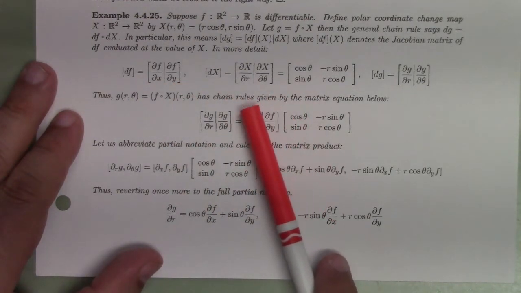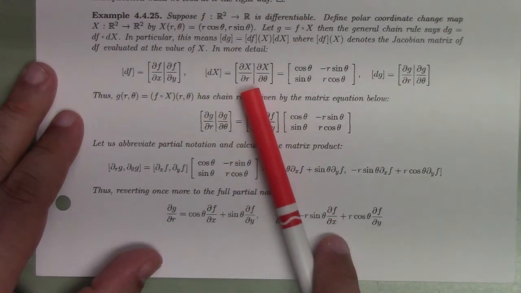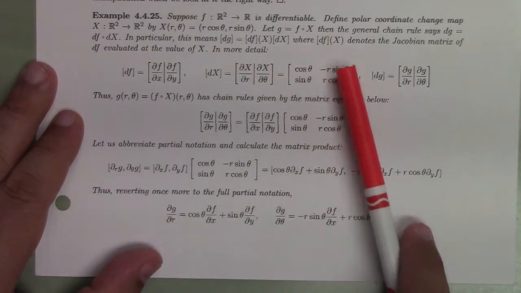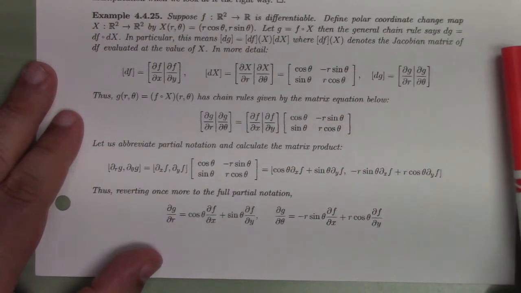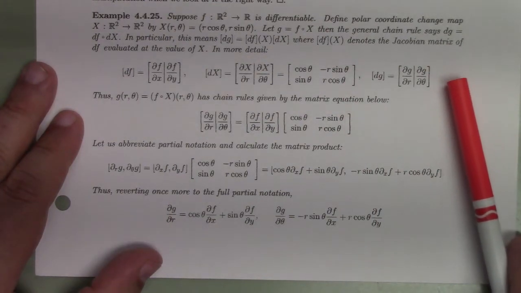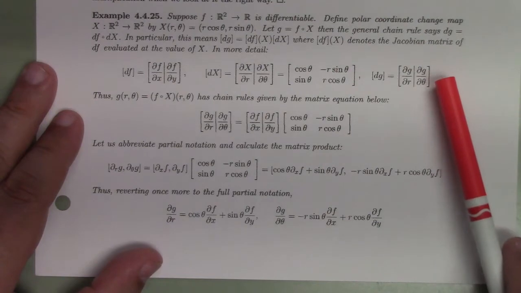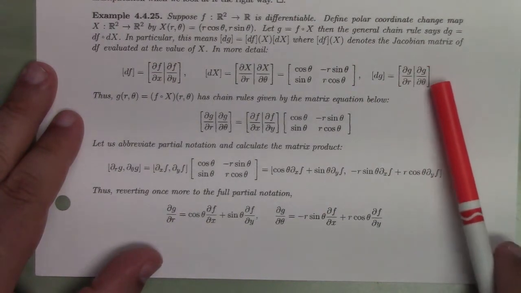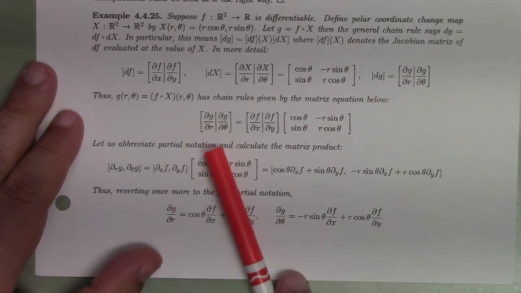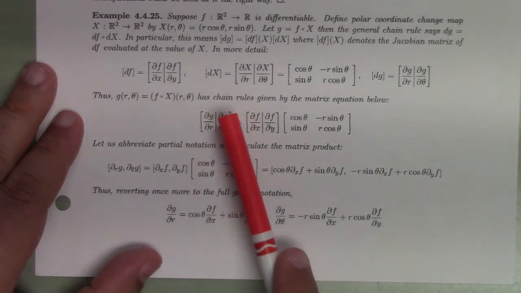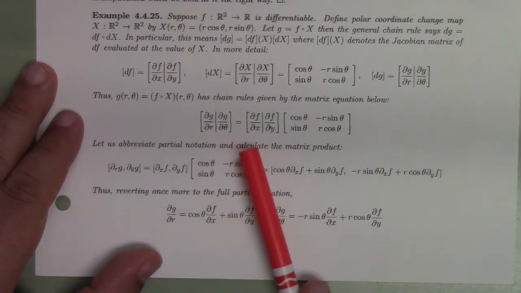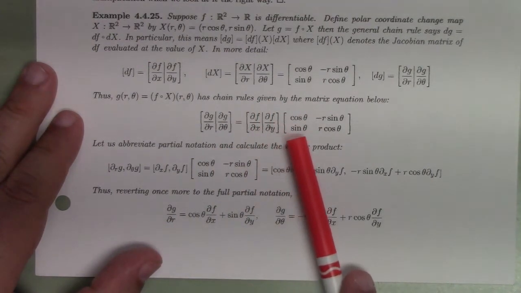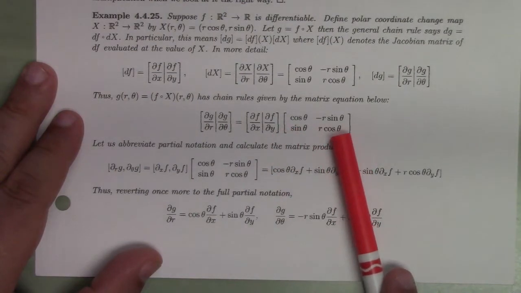Dx is a 2 by 2 matrix. This is the Jacobian matrix of the polar coordinate change map, which actually gives us cosine theta, sine theta, minus r sine theta, r cosine theta. And then dg, well, g is a function of r and theta, so it would be a row vector again: partial g partial r, partial g partial theta. So the general chain rule says that partial g partial r, partial g partial theta is going to be equal to the multiplication of this row vector times that 2 by 2 matrix.